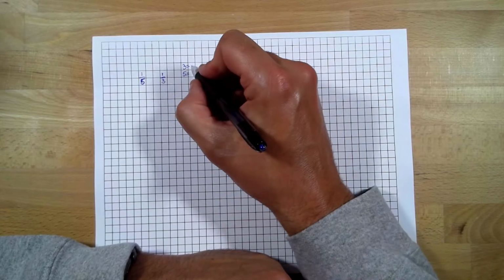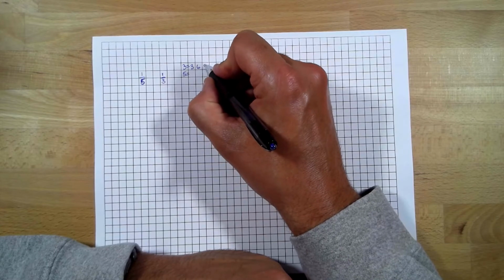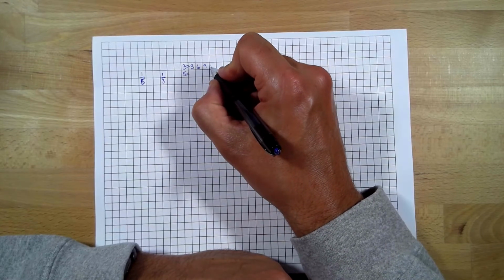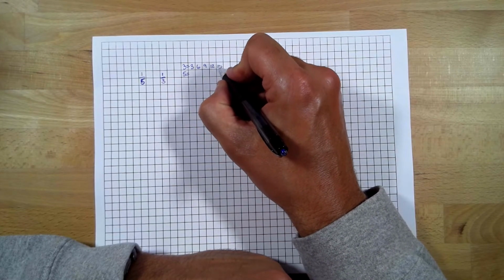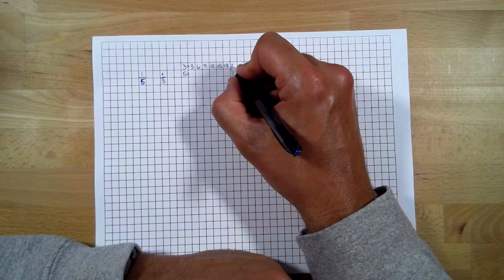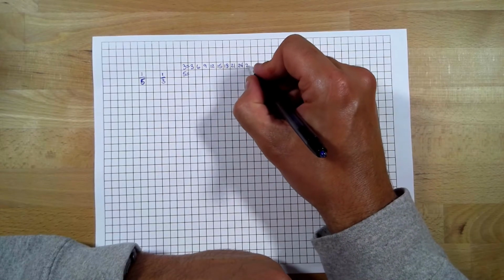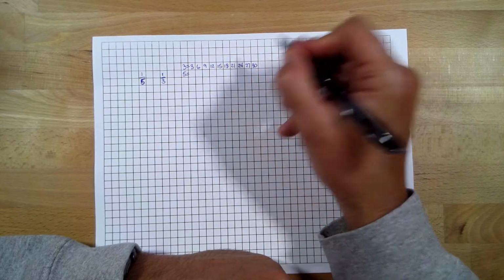So I'm going to do the multiples. 3 times 1 is 3. 3 times 2 is 6. 3 times 3 is 9. 4 would be 12. 5 would be 15. 6 would be 18. 7 would be 21. 8 would be 24. 9 would be 27. And 10 would be 30.